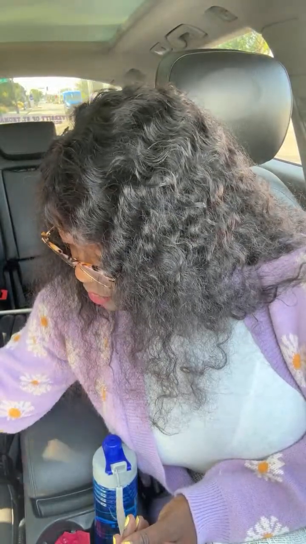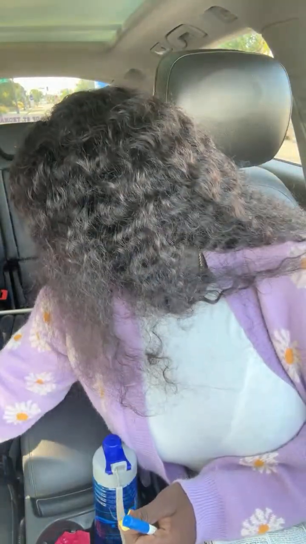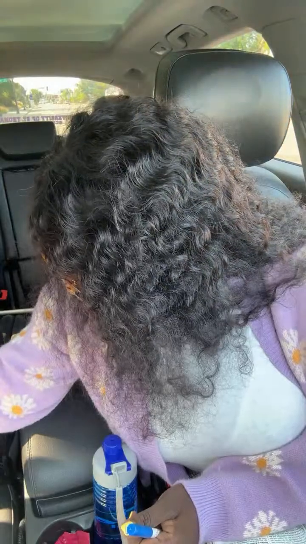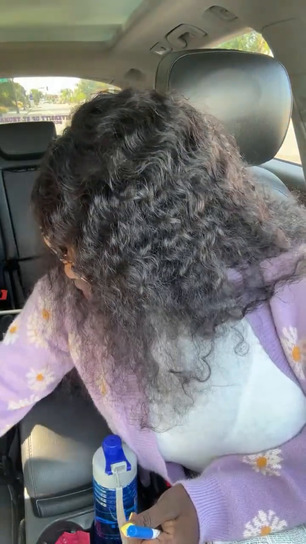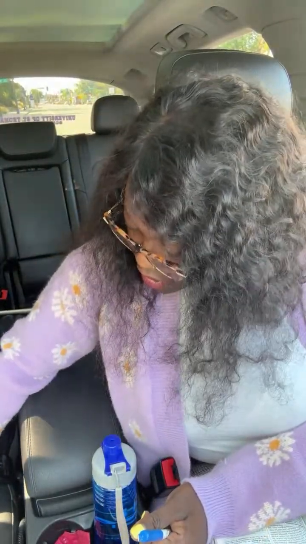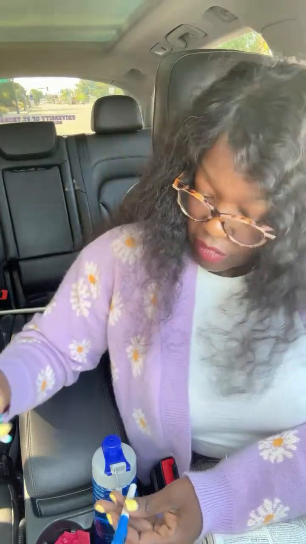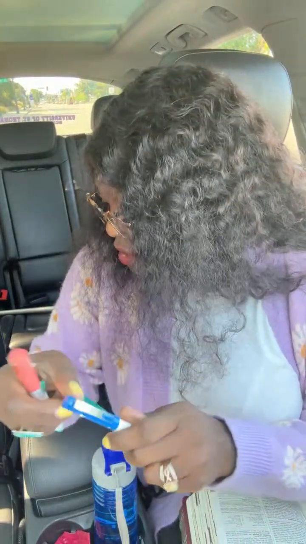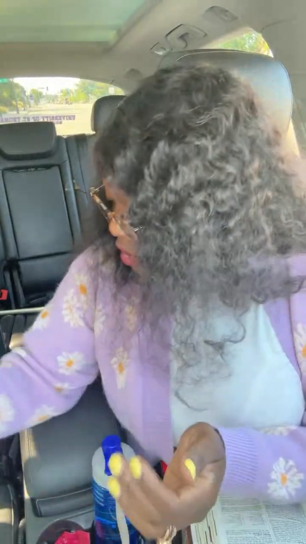So what color do I want? Do I want a darker blue, or is this the blue that I just put back? Do I want a lighter green? Here's a darker green. Maybe I want a darker green for this. Okay.